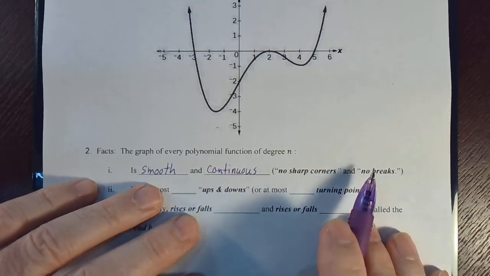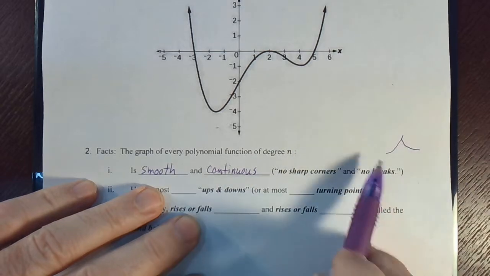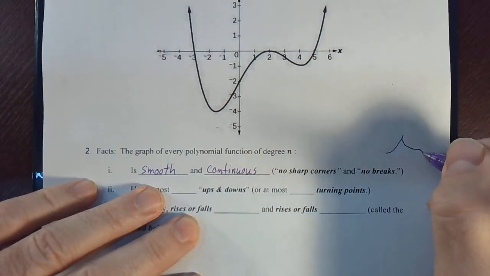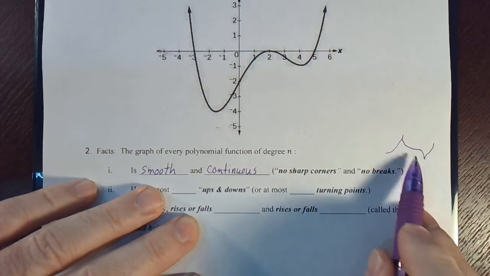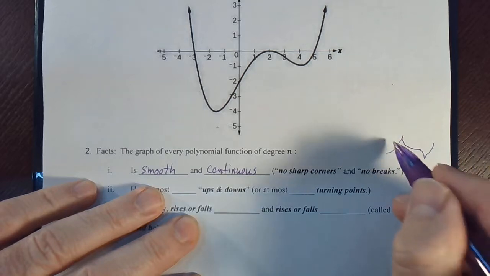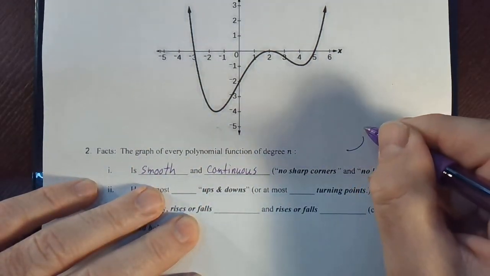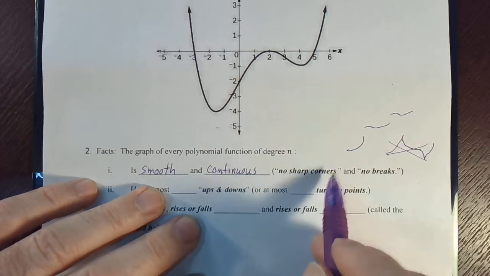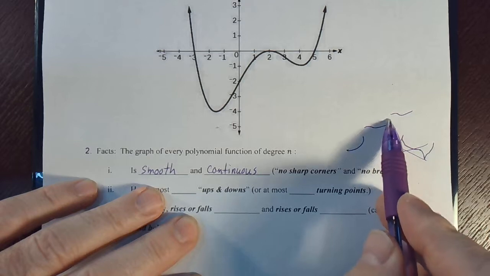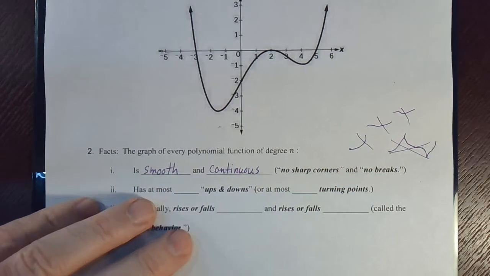Okay, something that would not be smooth would be something like this. This is not a polynomial function. It kind of goes up to a point, and I'll even do another one. At this point and this point, that's not considered smooth. So this would not be a polynomial function, nor would something like this, where it was not continuous. Here it's not continuous, here it's not continuous. So I'll cross those out.